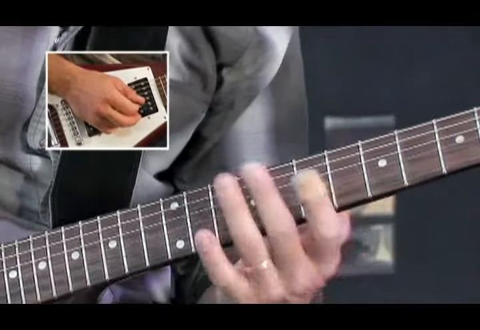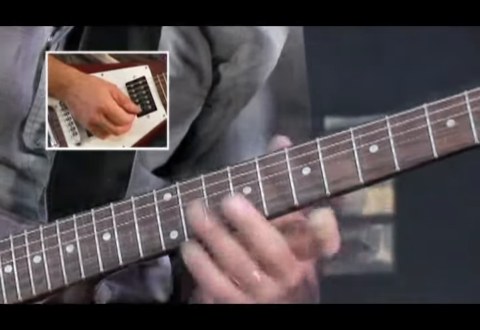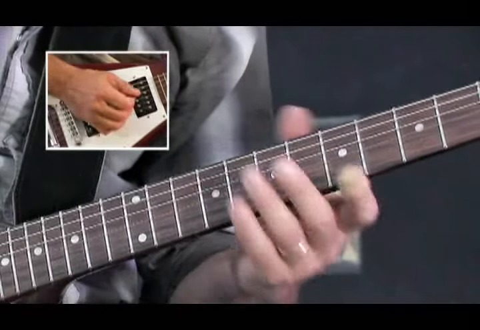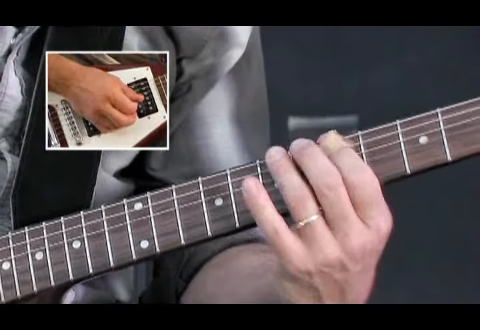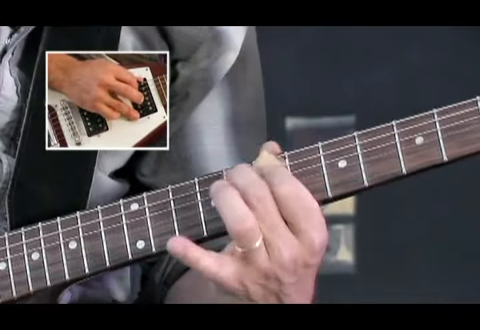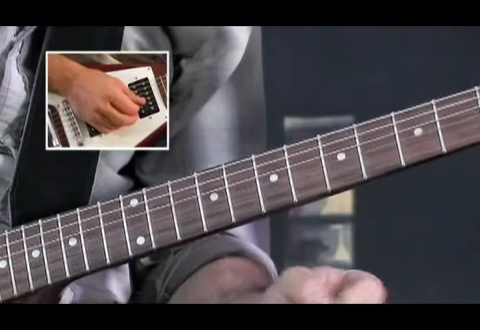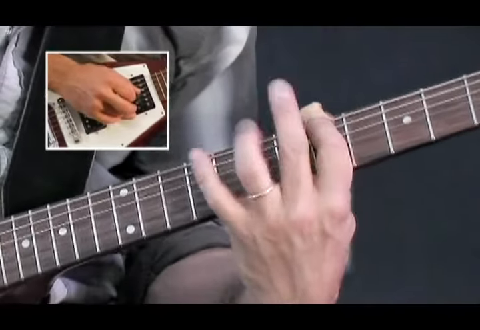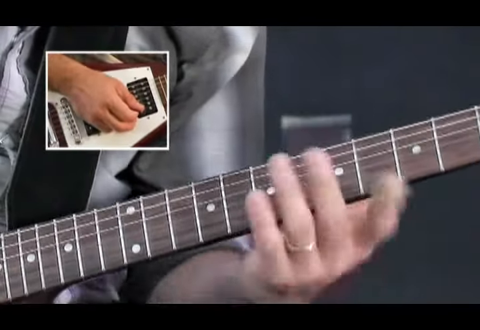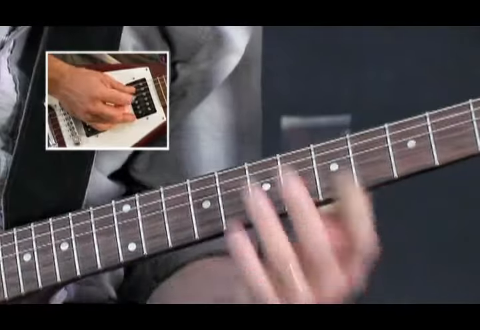So I just mixed it up a little at the end of the lick to make it sound more interesting. Now in bar 7, back on the 1 chord, back on B. So this is just all B blues scale. Did a trill on the bottom string here between the 5th and 7th fret.